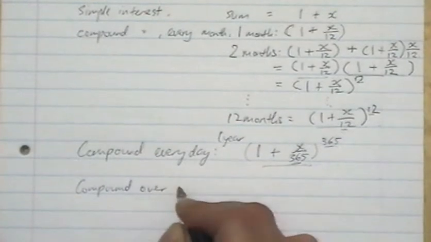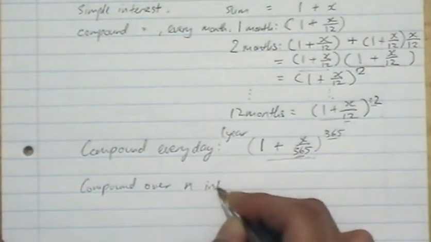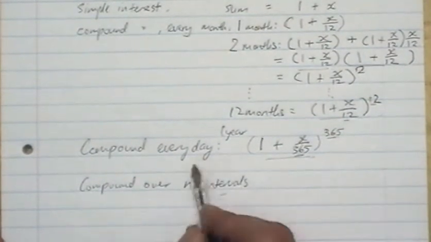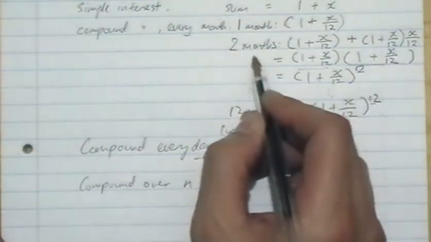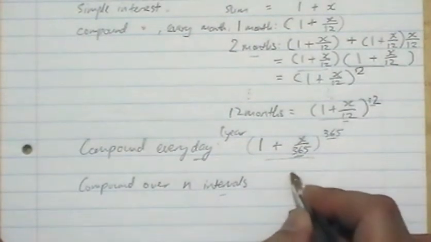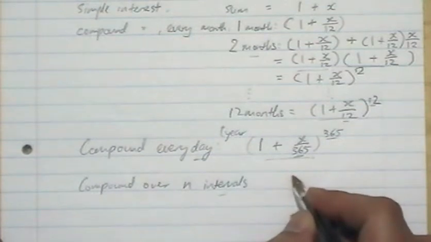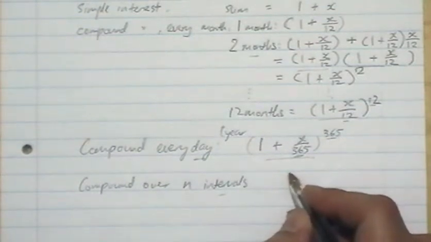Let's say n intervals. Interval here refers to, for example, the day here or the month there. So suppose I divide the year into n intervals, then following this pattern, I would expect the money that I would get after 1 year to be 1 plus x over n, all to the power of n. I would replace the number of days by n and the power here by n.